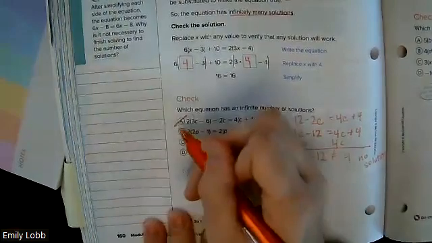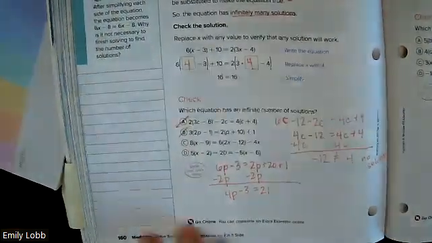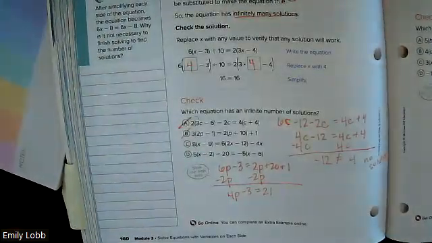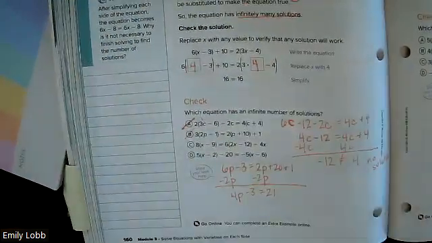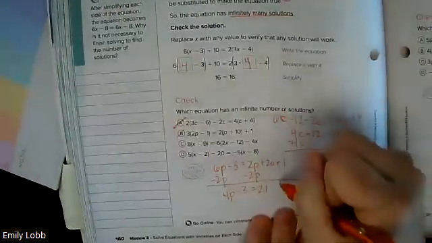So it can't be letter B. We're looking for something where our variable term goes away, but leaves us with the same number equals the same number. So this has one solution.